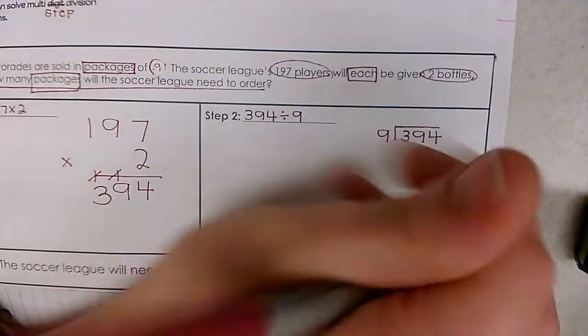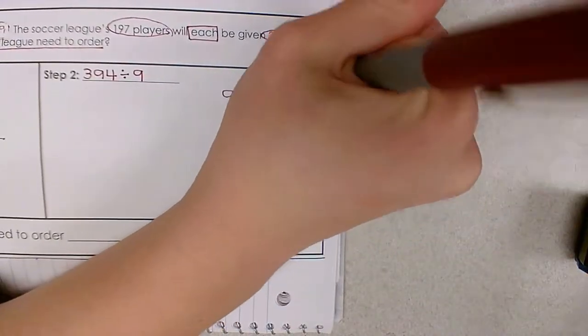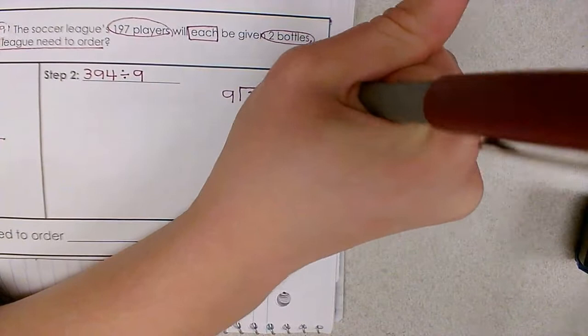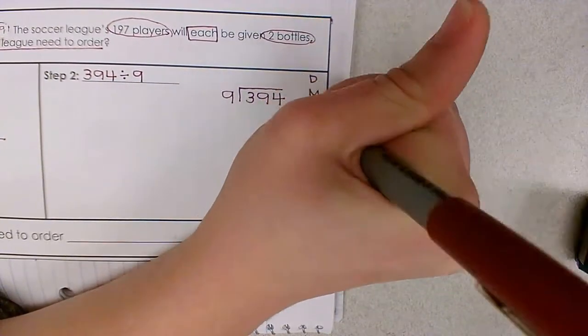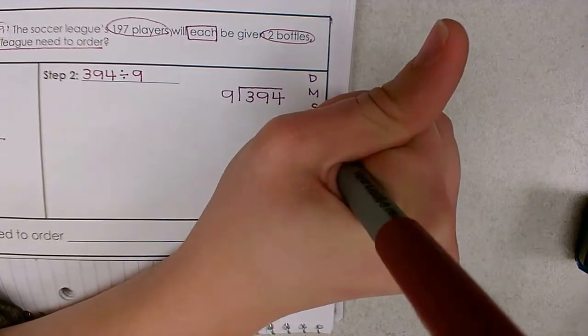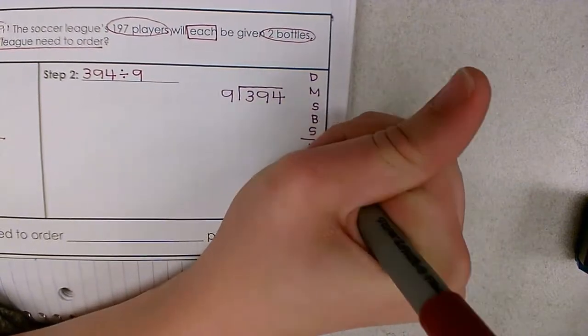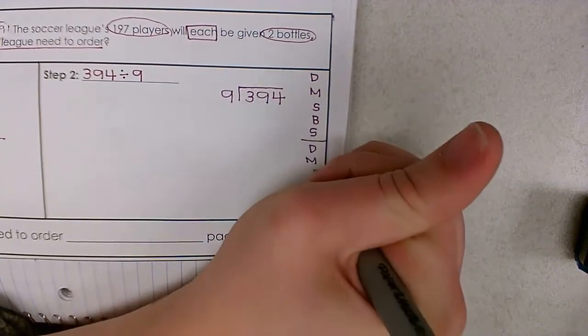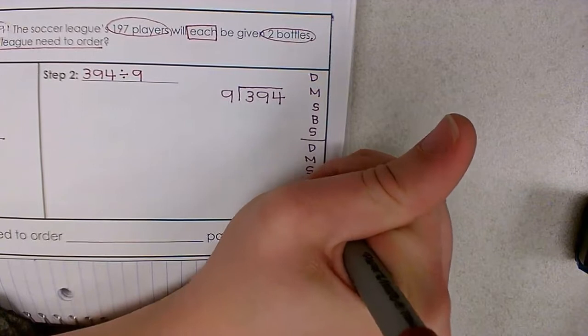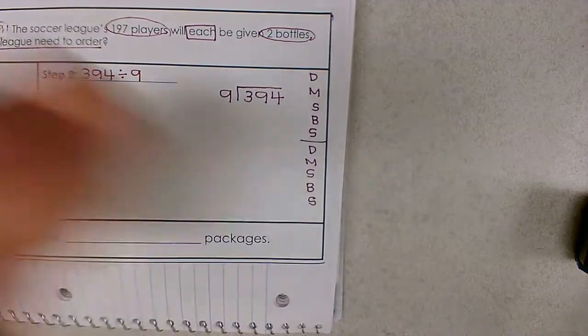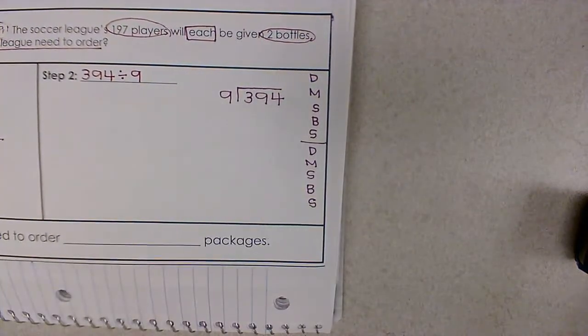Let's write out our steps. We're going to divide, multiply, and subtract. Bring it on down and bring it on back. Start over.